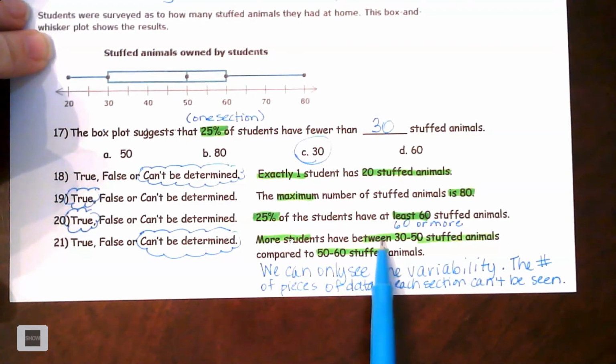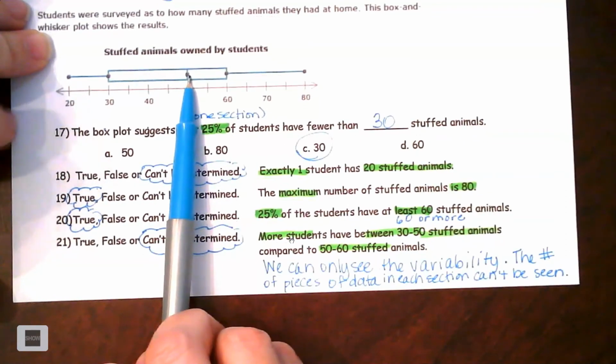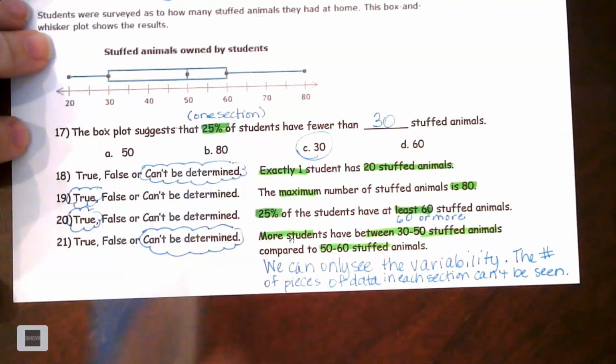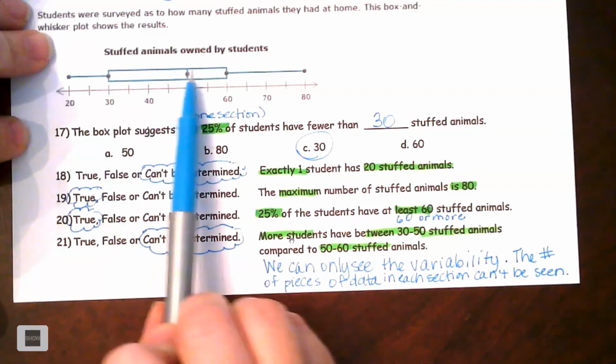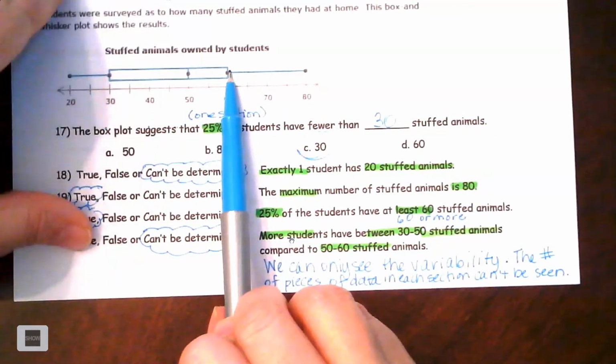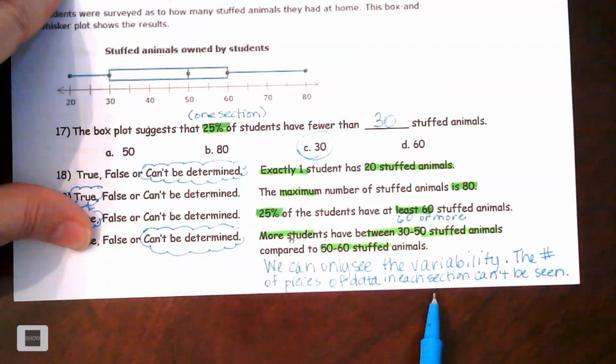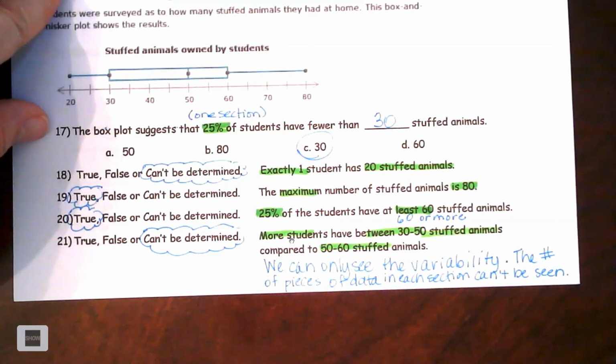More students have between 30 to 50 stuffed animals compared to 50 to 60. Now, most of you probably rushed on that one and said, well, 30 to 50 is more spread out than 50 to 60, so that's true. That is not the case. We can't tell, guys. We can only see that the variability for this section is more than the variability for this section. That means our data is more spread out than here, but we can't see the individual data points for any section, so you cannot determine that to be true or false.